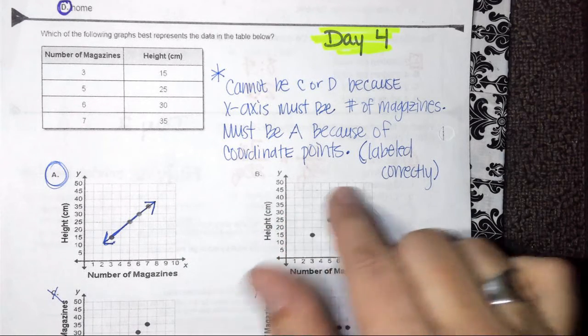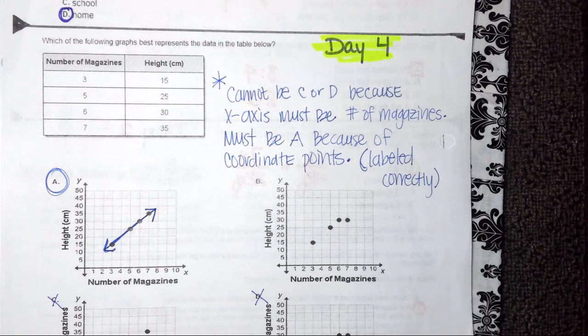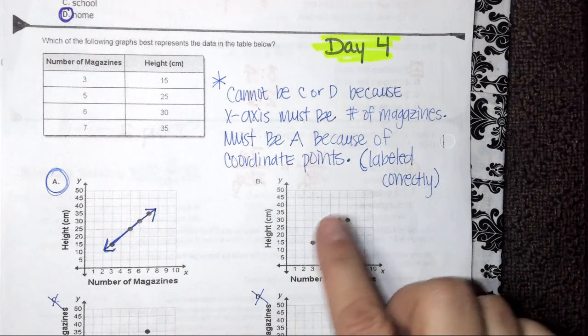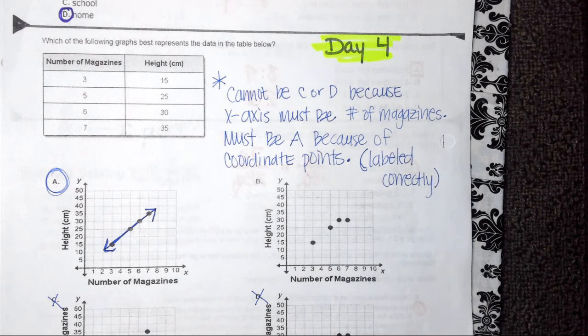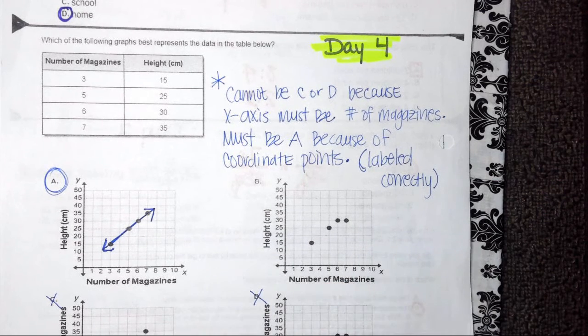If you look at this one visually just right off, can this be a ratio? No, why not? It doesn't have a straight line. Exactly. It doesn't have that straight line that we see when we're graphing a ratio. So this one cannot be an option. So your only option would be A. And if you check, all the points are labeled correctly. Okay? All right. Put that away.